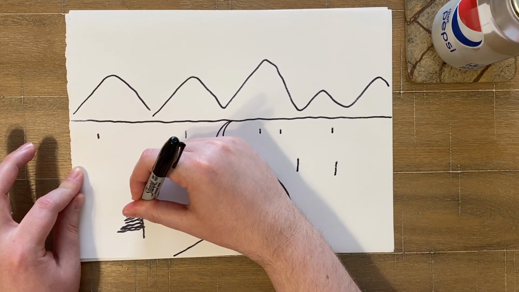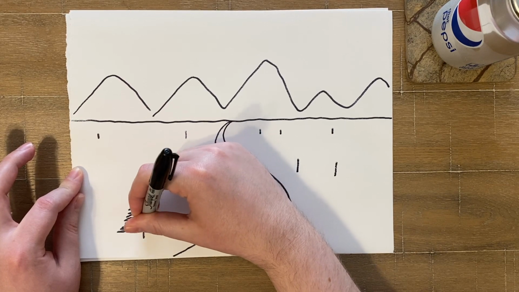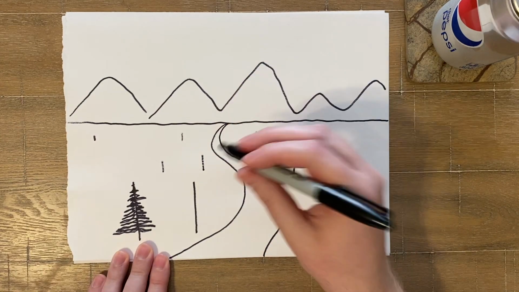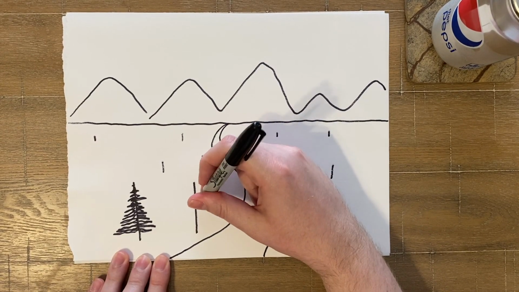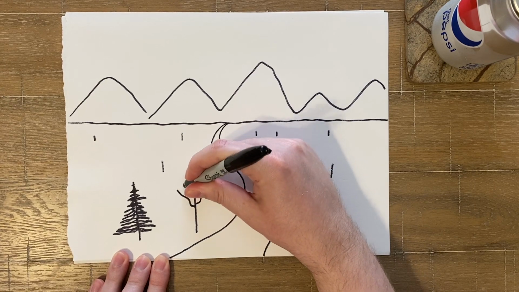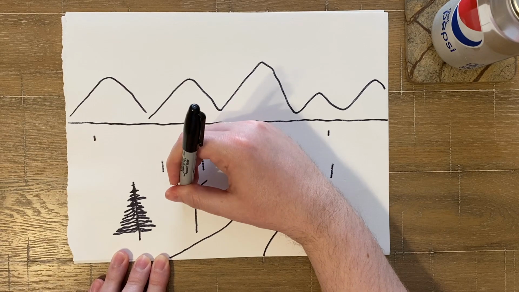It's all right if you mess up, because remember, no one's going to notice it except you. That's a pine tree. If you want to make a regular tree, remember, you're going to make your branches coming out like fingers, and then little branches coming off of it.